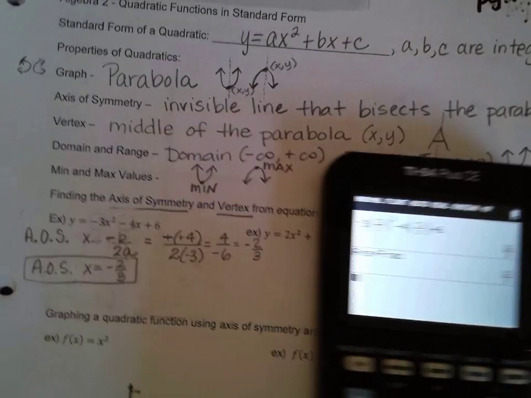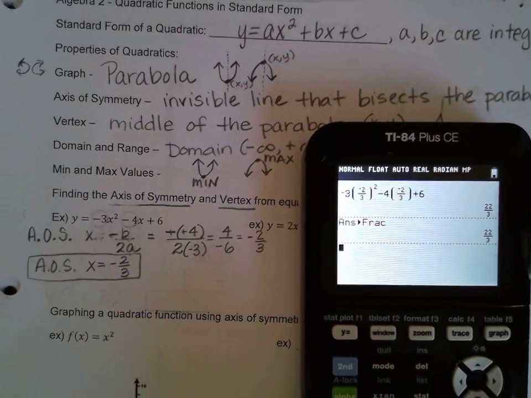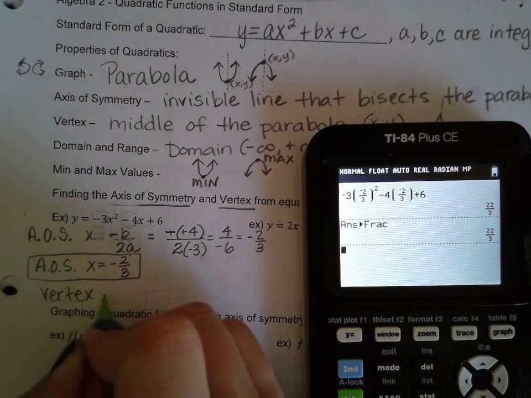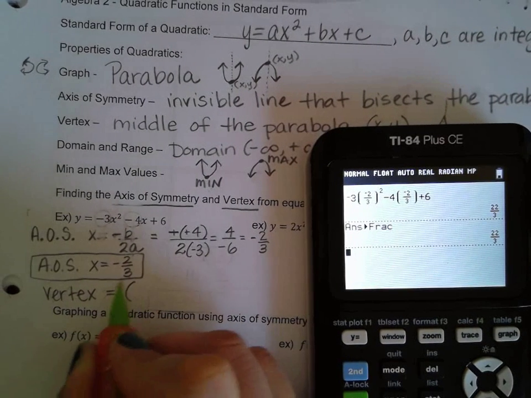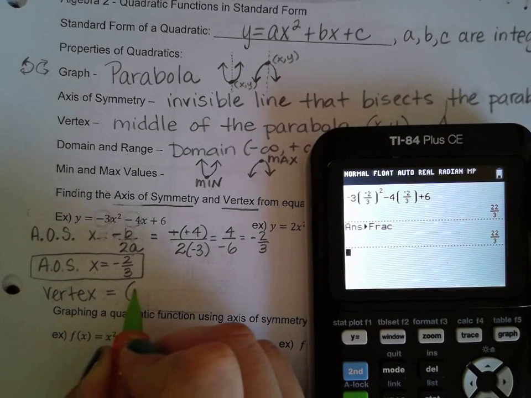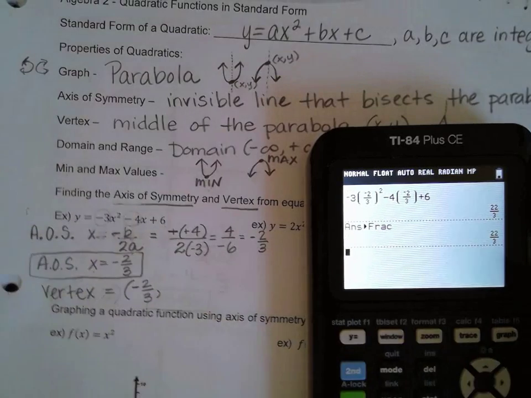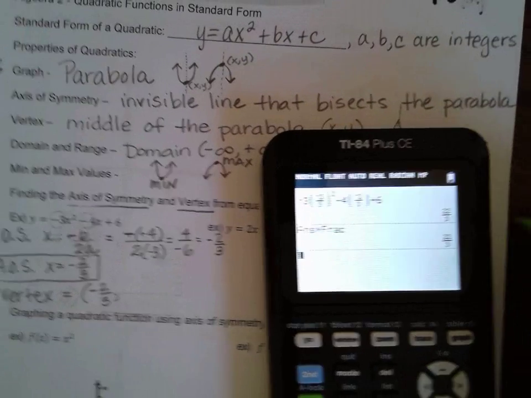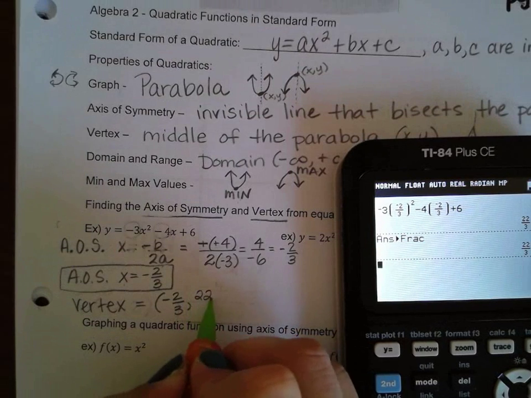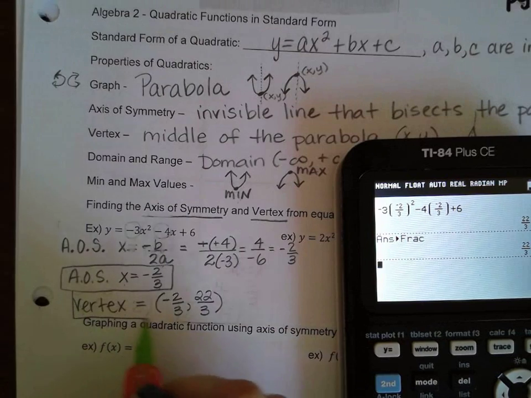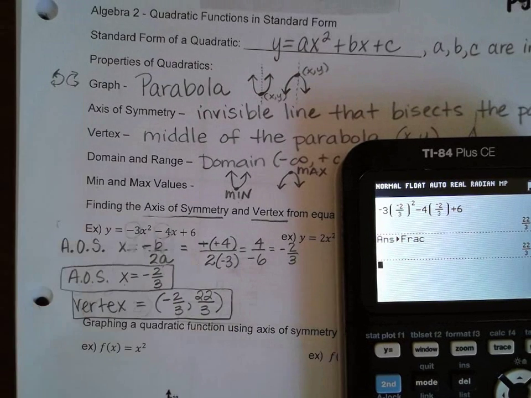So if I put those two answers together, vertex equals, it's a point, the x coordinate is the x that you found for your axis of symmetry. The y coordinate is the answer that we just got in our calculator, 22/3. So now we've found our axis of symmetry and our vertex.